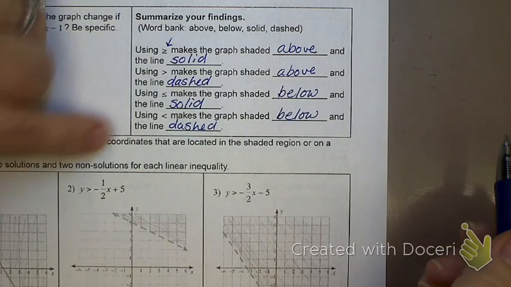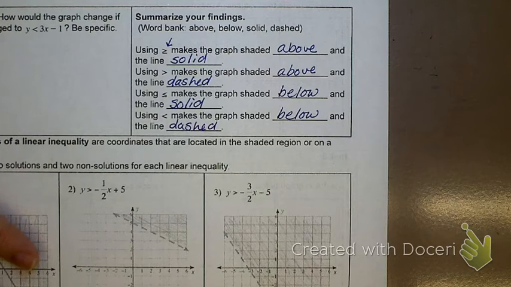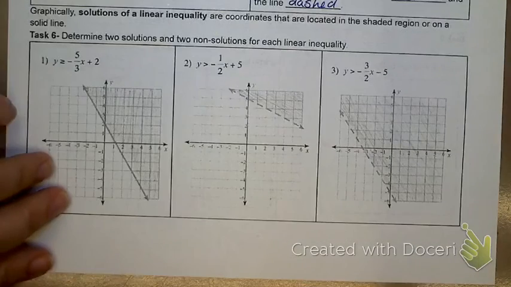So, if it's greater than or equal to, you're shading above. Less than or equal to, you're shading below. If your symbol has the little equal sign underneath it, it's a solid line. If it doesn't have the little equal sign, it's a dashed line. That's pretty much the summary of it. Okay? Now let's look at these last 3 problems.